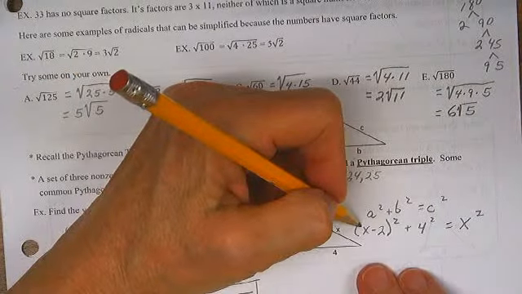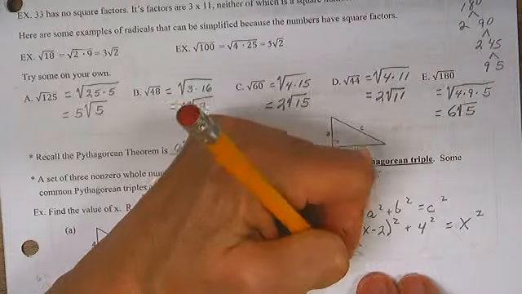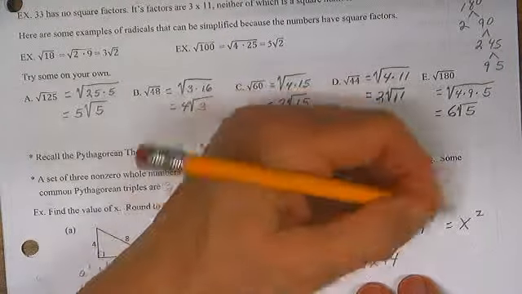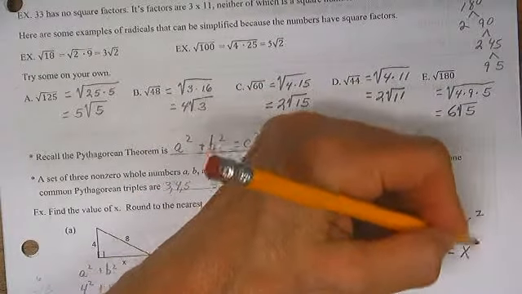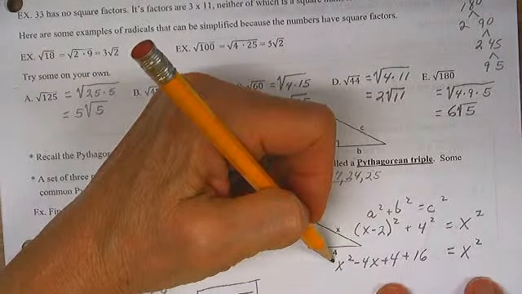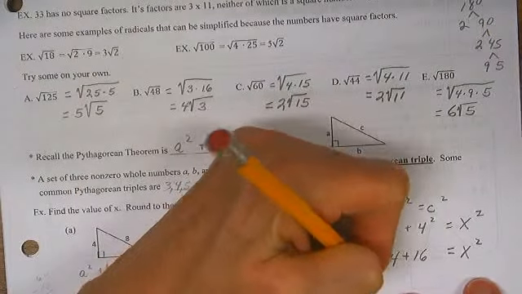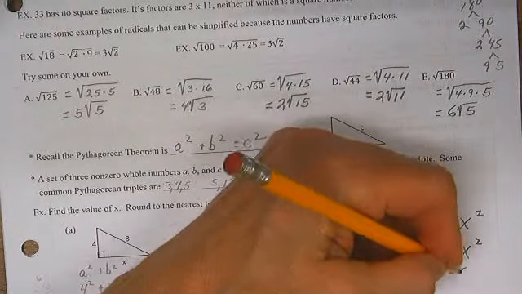X minus 2 squared is the same thing as x squared minus 4x plus 4, plus 16. That equals x squared. I subtract x squared from each side. That gives me negative 4x plus 20 equals 0.